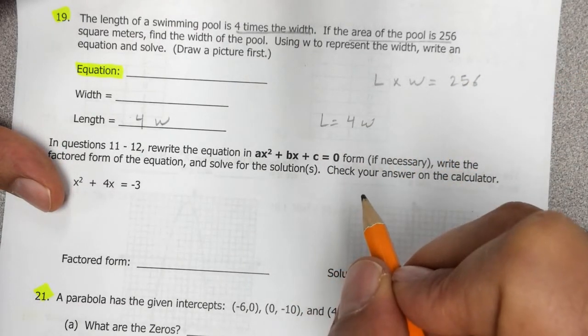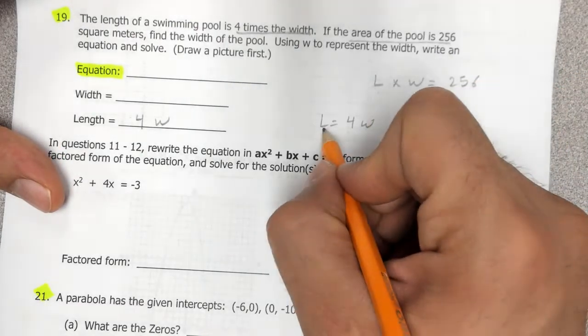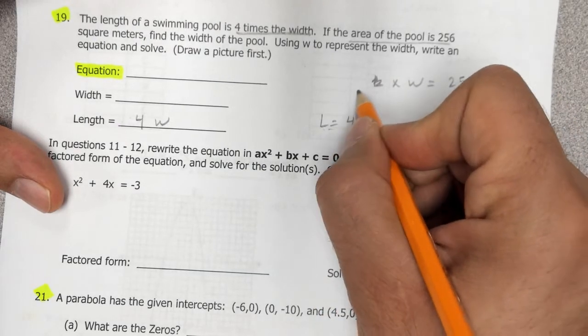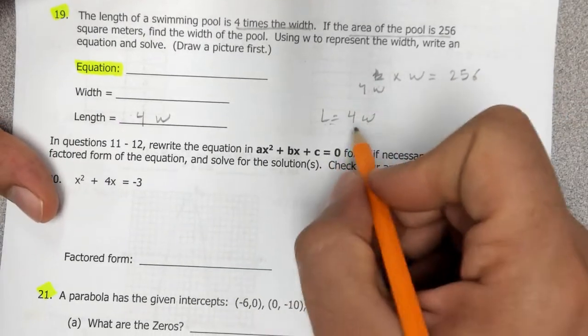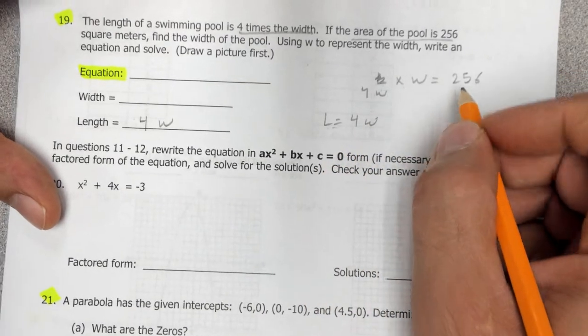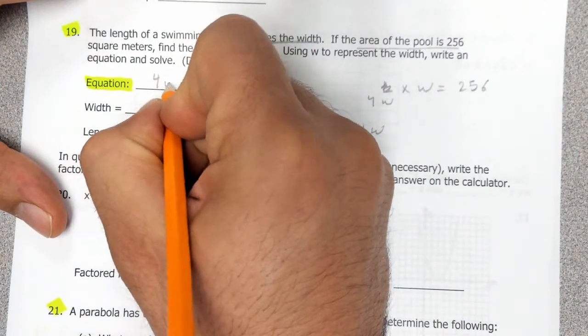So how do I write that down? Well, I know what the length is. The length is 4W. So instead of L, I'm going to put 4W. 4W times W equals 256. So that's the equation.